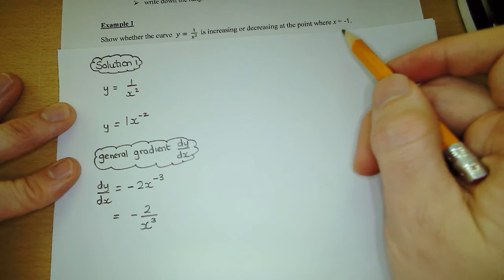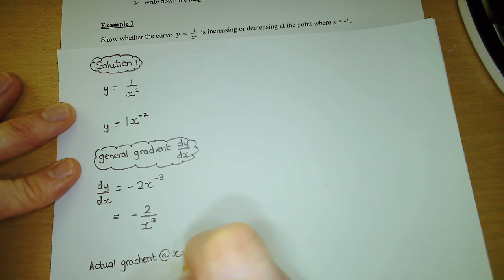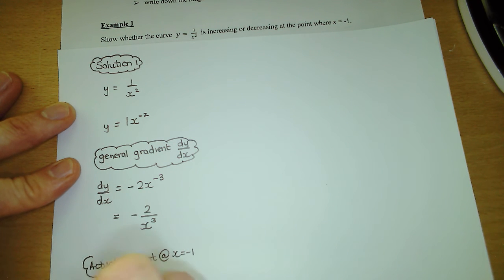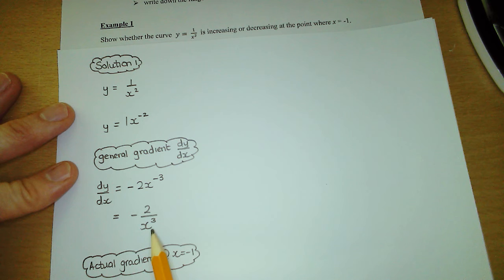We're going to get the actual gradient where x is minus 1. So we're going to chuck in minus 1, so that's going to give us dy by dx is going to equal minus 2 all over minus 1 cubed.